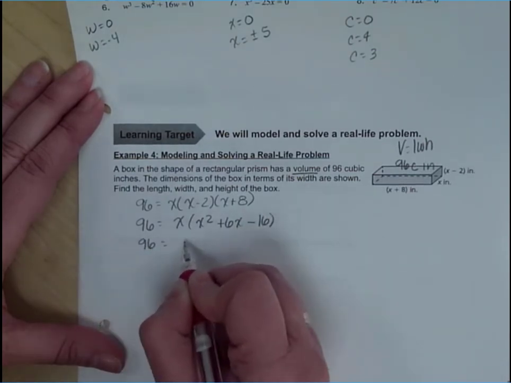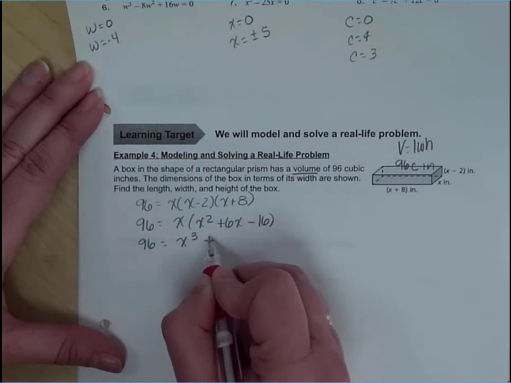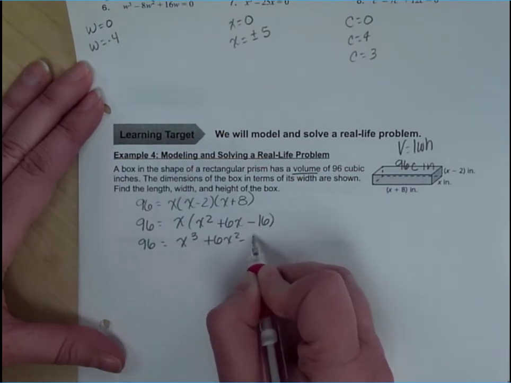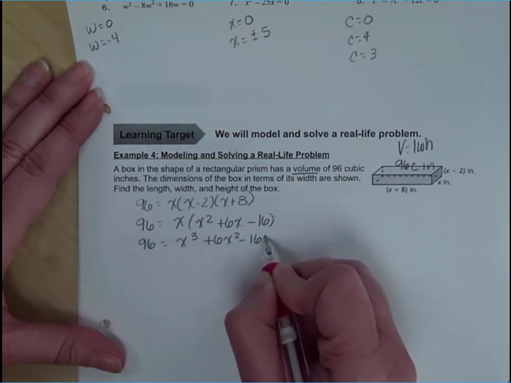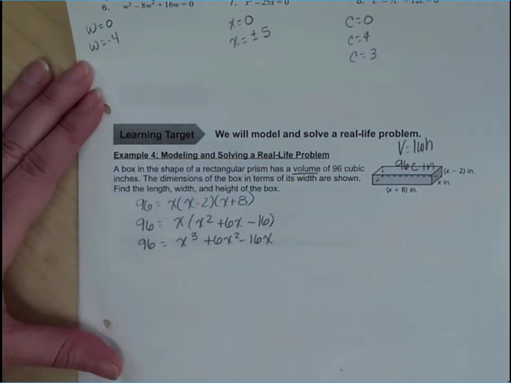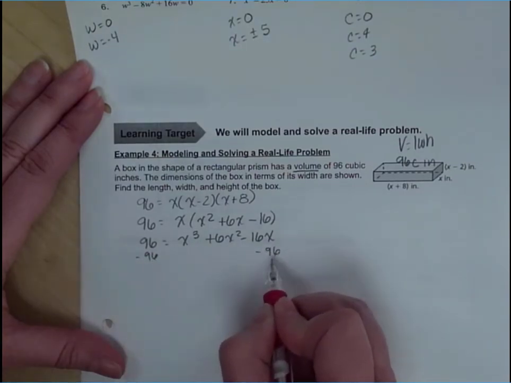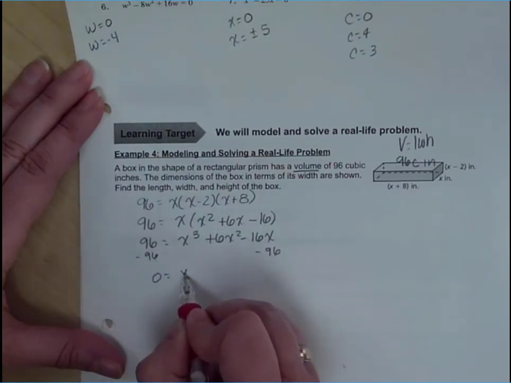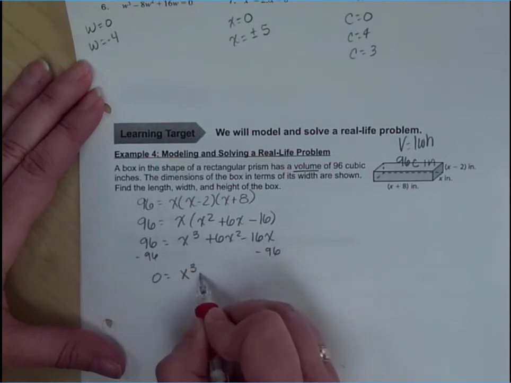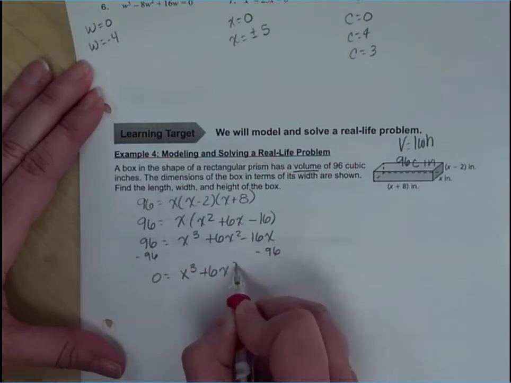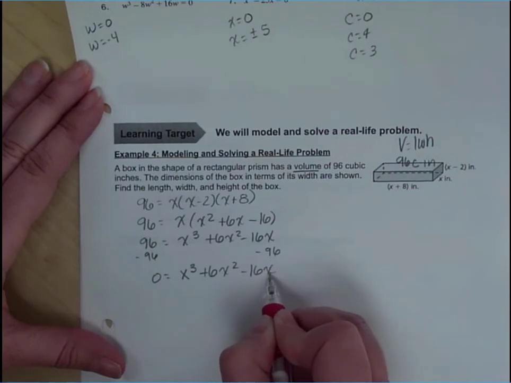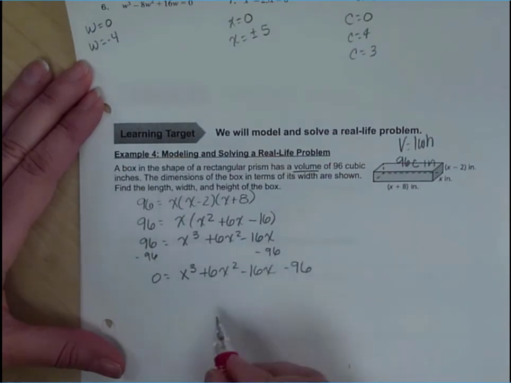So 96 equals x cubed plus 6x squared minus 16x. All right, now subtract 96 from both sides. So 0 equals x cubed plus 6x squared minus 16x minus 96.